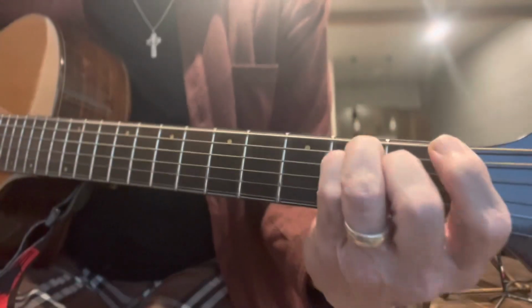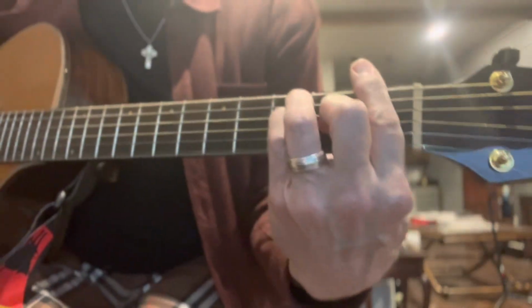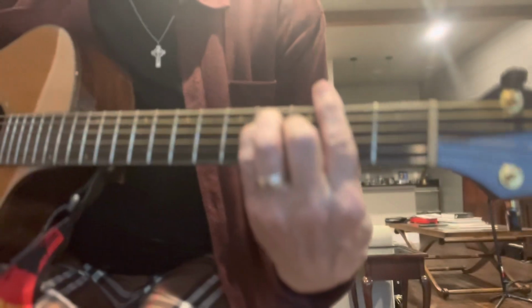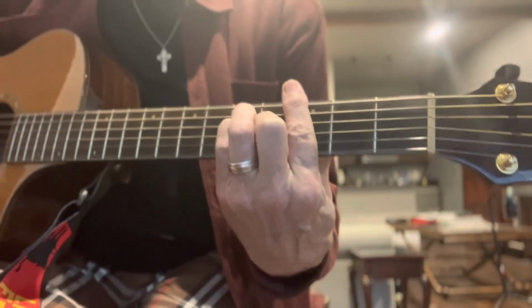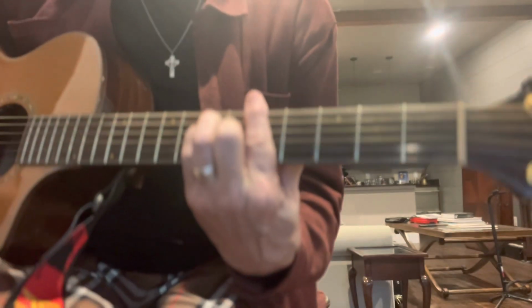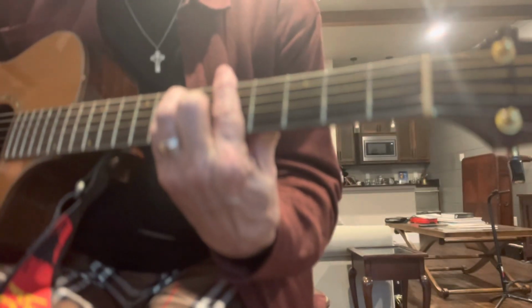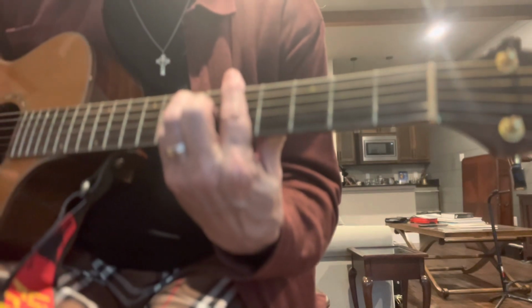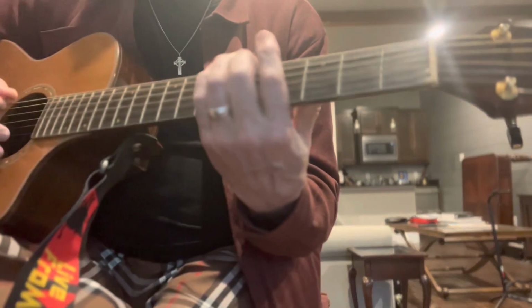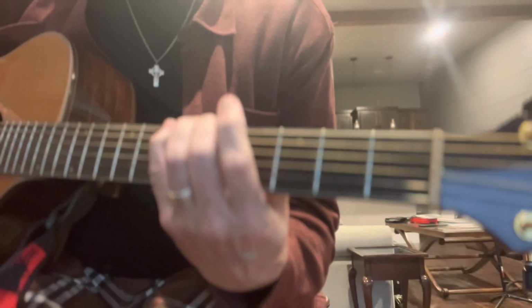pattern that is sliding up the neck. There's E, there's an F, there's an F sharp, there's a G, there's a G sharp, and there's an A. So the major pattern is the one I just got through showing you, starting here on the sixth string, fifth fret.